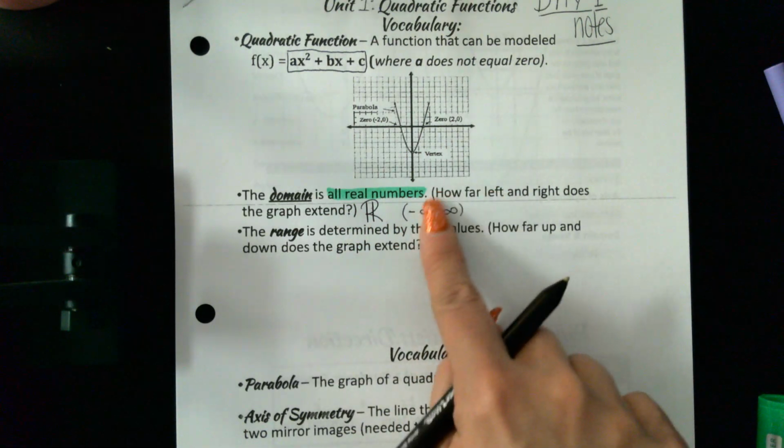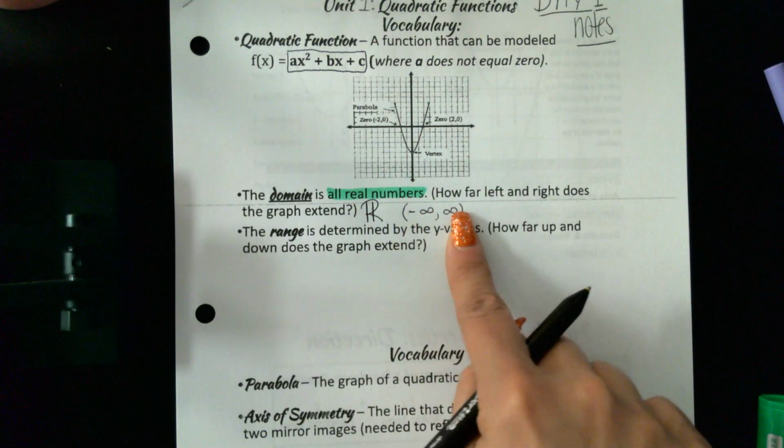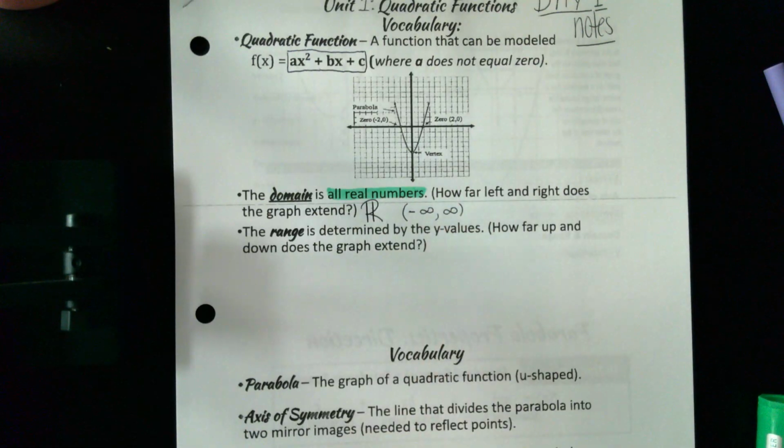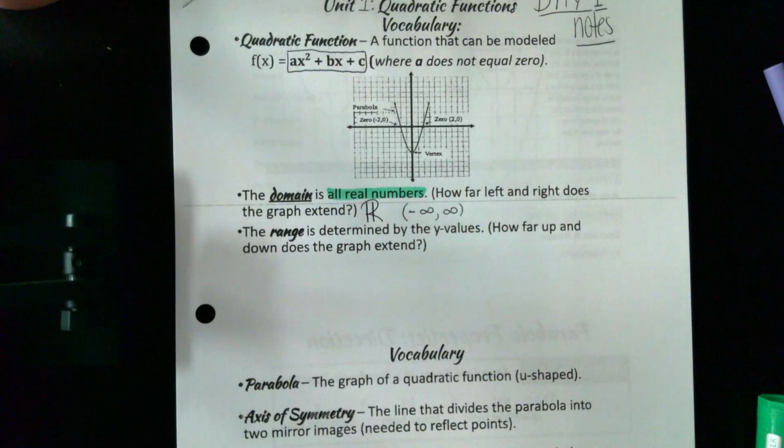Majority of the time, you guys are probably going to see me write it with the negative infinity to positive infinity. I'm not grading on how your infinity symbol looks, just make sure I can tell that's what it is.